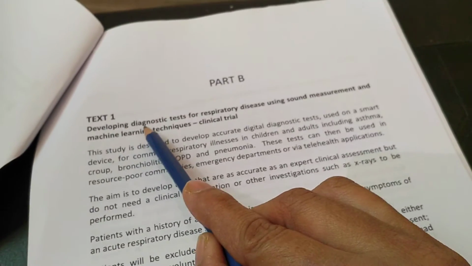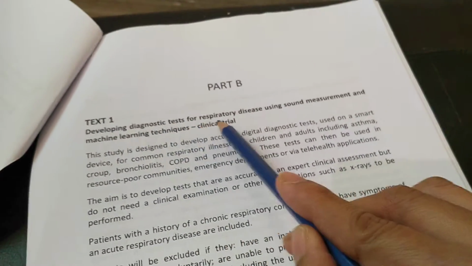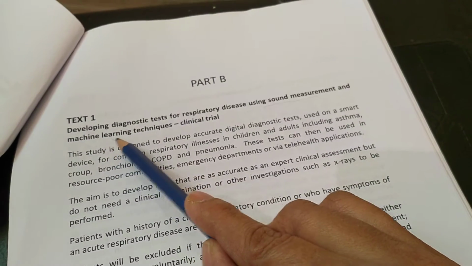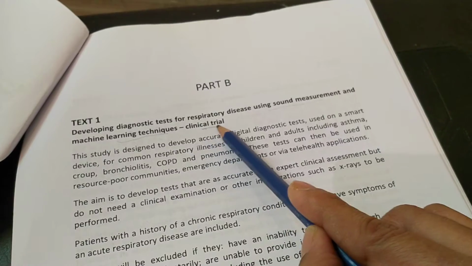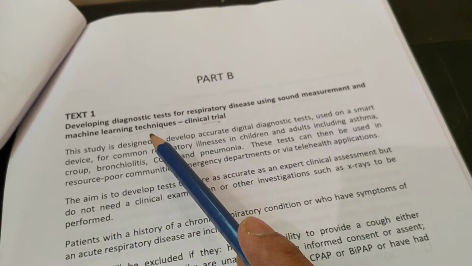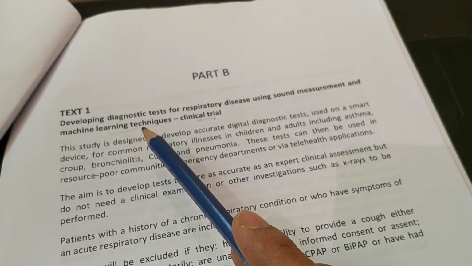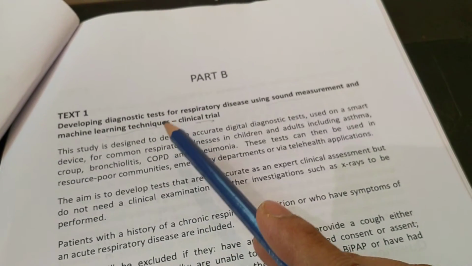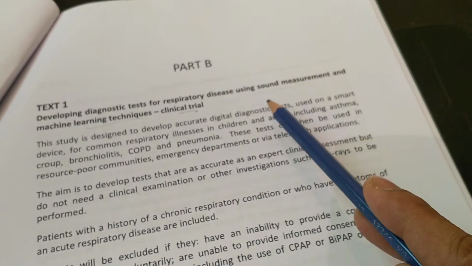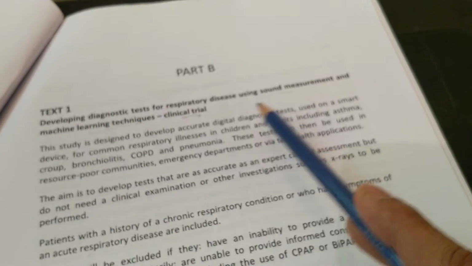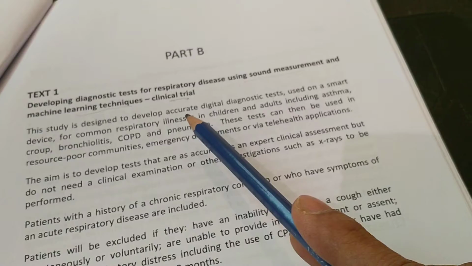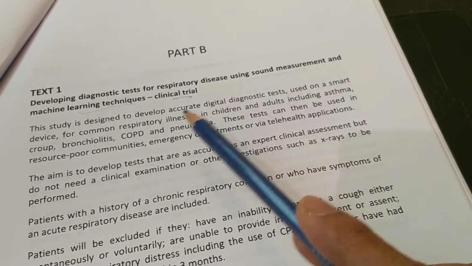First, developing diagnostic tests for respiratory disease using sound measurement and machine learning techniques. Clinical trial. So we got an idea from the first paragraph itself. It is exploring or developing diagnostic, so new tests for respiratory disease using sound measurement and machine learning techniques. That is the definition of the clinical trial.